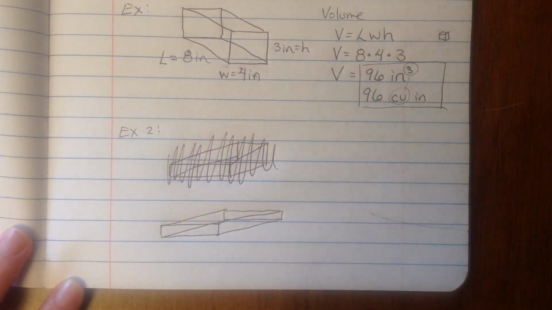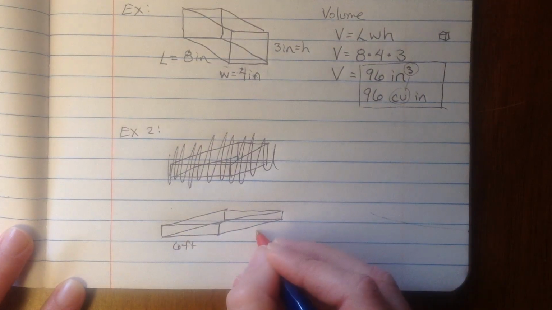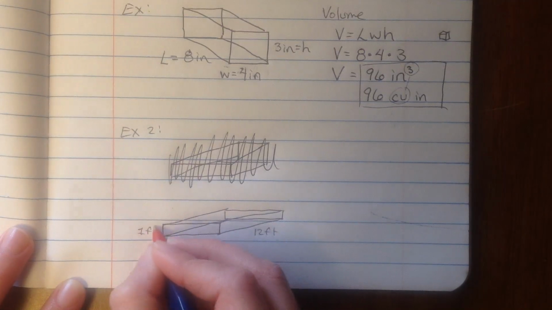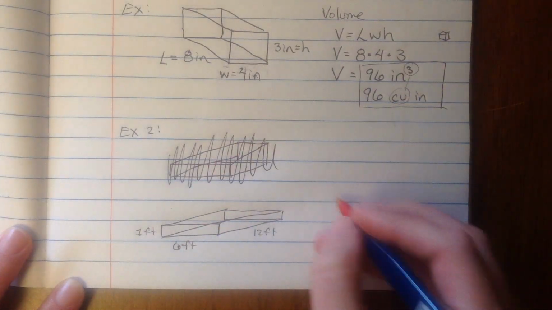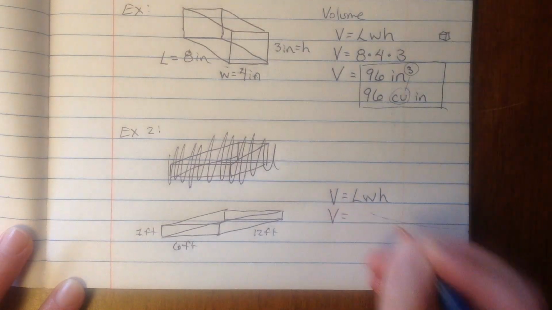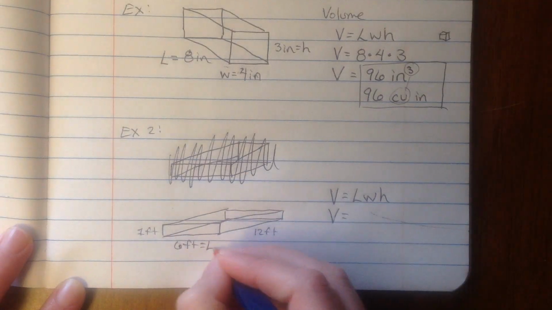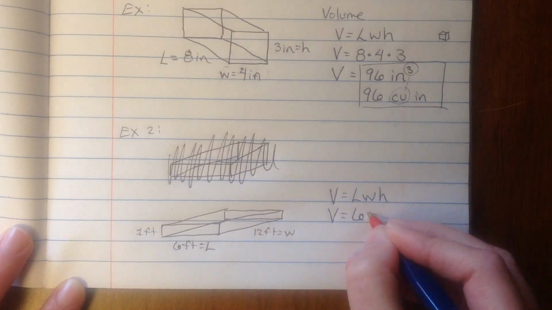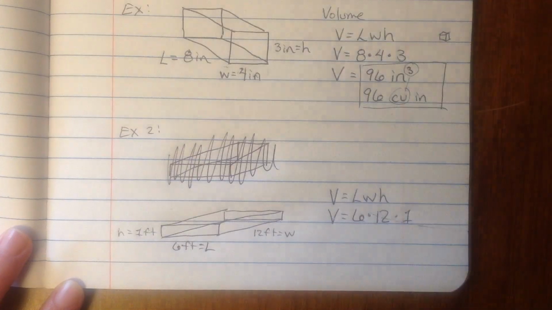All right, and let's say we are given the measurement here is 6 feet. Let's say we are given the measurement here is 12 feet, and let's say we're given the measurement here is 1 foot. And so again, we're asked to find volume. How much will this take to fill it up? Write down your formula, length times width times height, and again, it's just as simple as multiplying these three numbers together. So we might call 6 the length, so we put 6 in there. We might call 12 the width, times 12, and we might call 1 the height, so times 1.